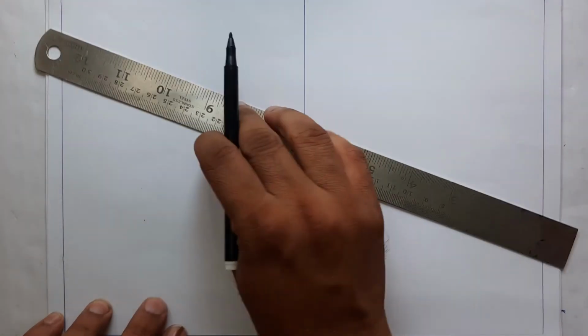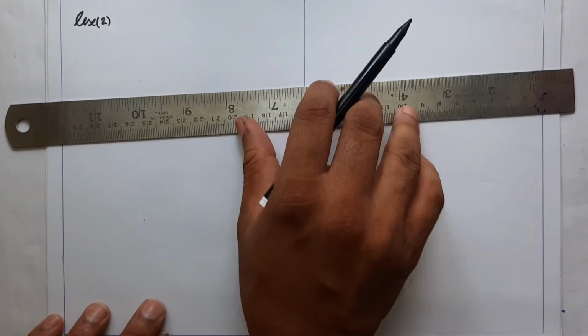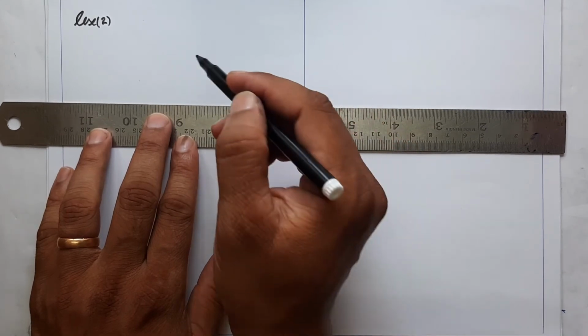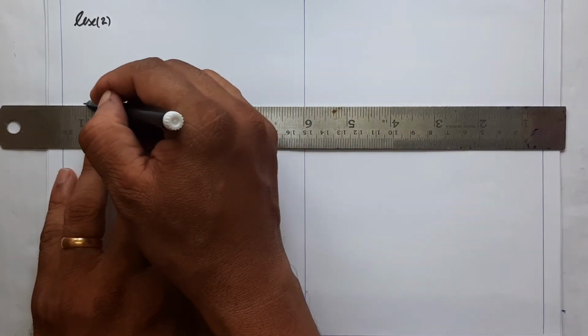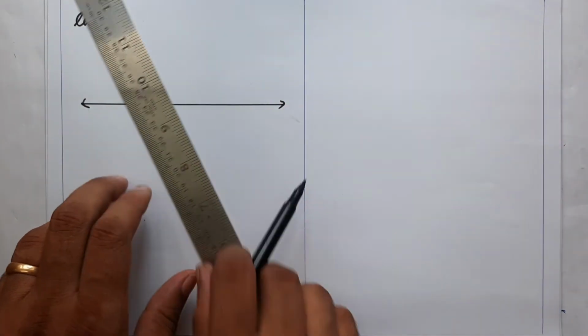Now in the second case, our hyperbola is in the form case 2. And first we discuss case 1. Here the equation of the hyperbola is x square by a square minus y square by b square.